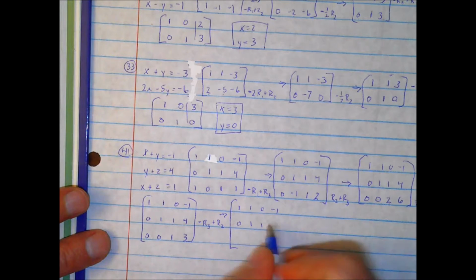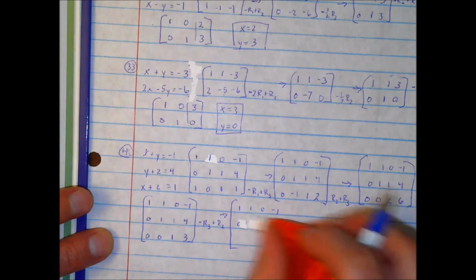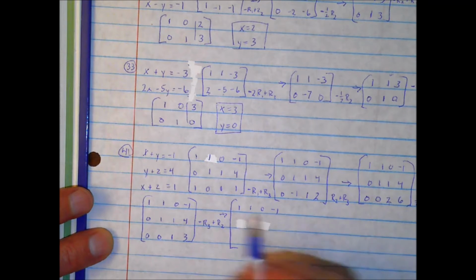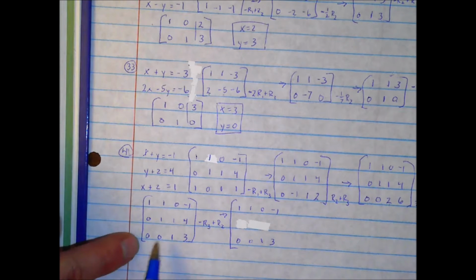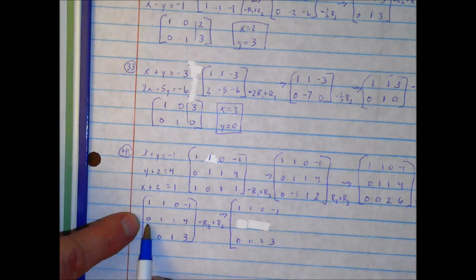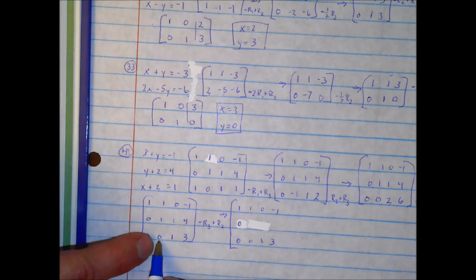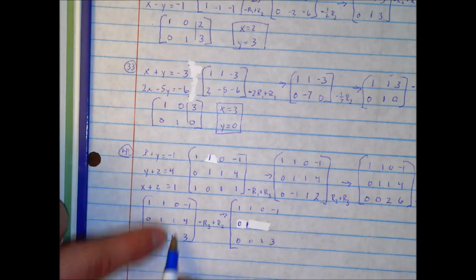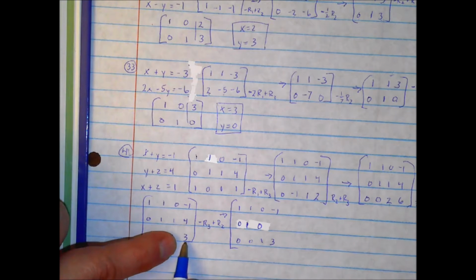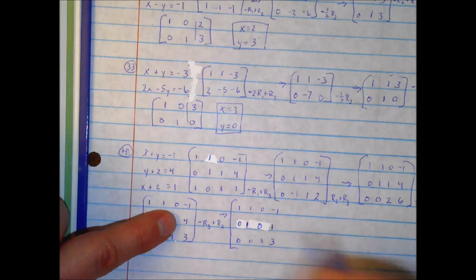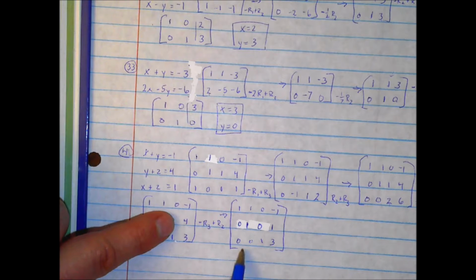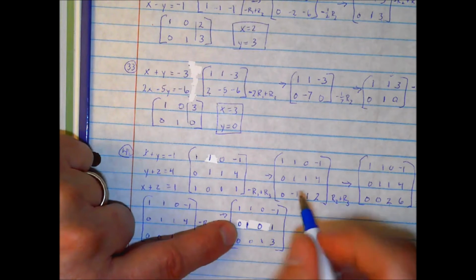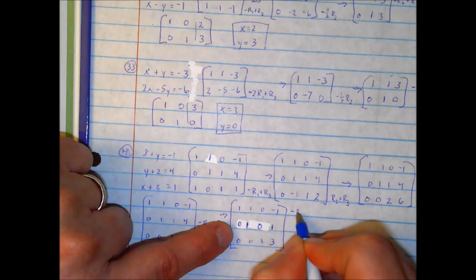Okay, so negative 0 plus 0 is 0. Negative 0 plus 1 is 1. Negative 1 plus 1 is 0. Negative 3 plus 4 is 1. Okay, so I'm good here. I just need this to be a 0 yet. So I'm going to do negative of R2 and add it to R1.